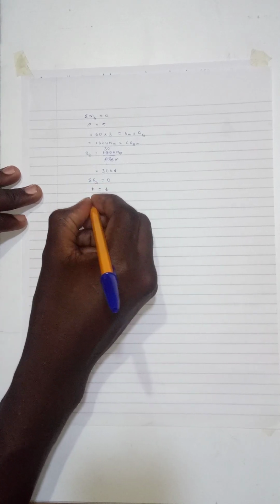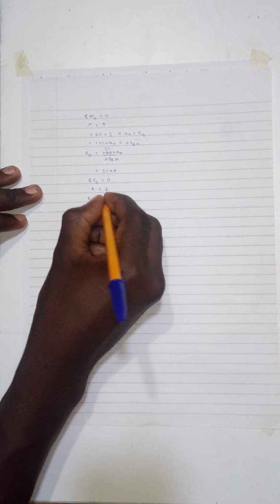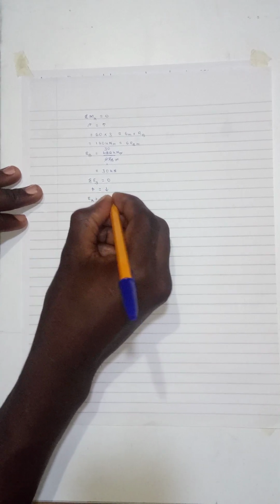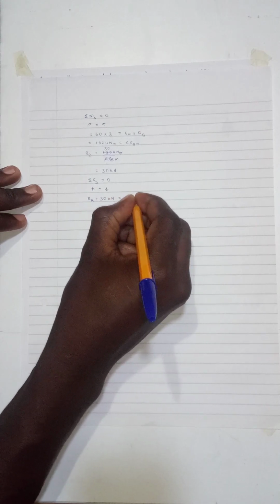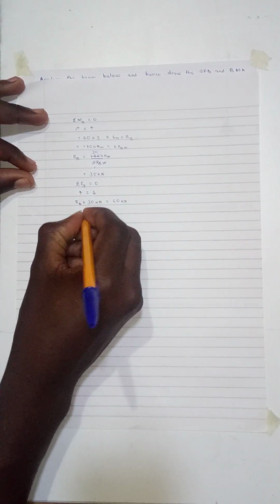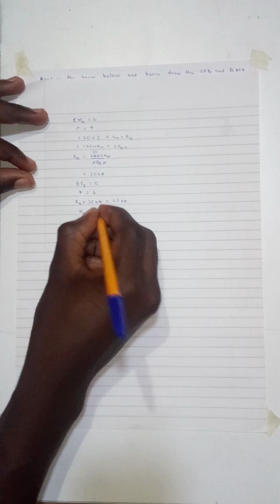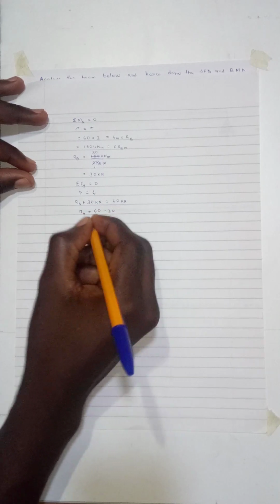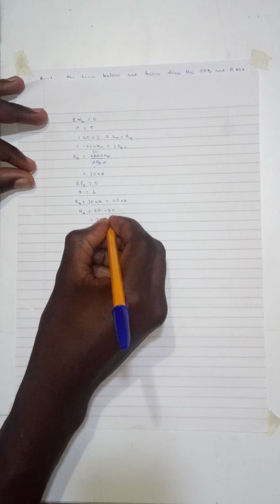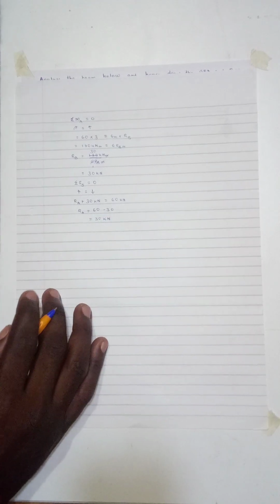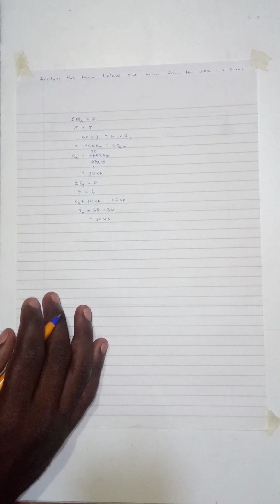So RA plus 30 kilonewton, which is RB, should be equal to 60 kilonewton. That 60 is the downward force there. So RA is equal to 60 minus 30. RA is also equal to 30 kilonewton. With all that done, we can now go ahead and draw the shear force diagram.